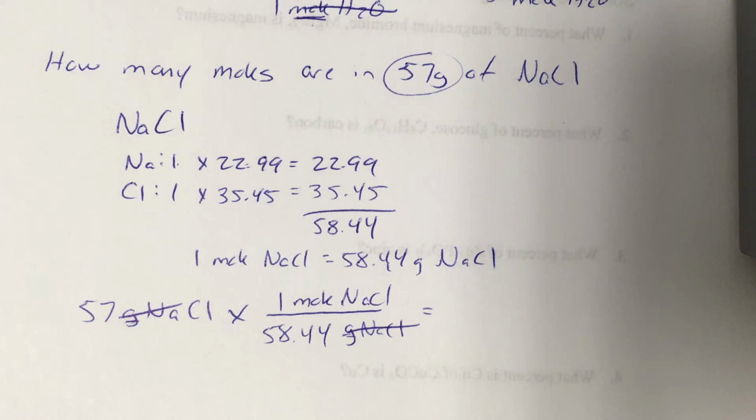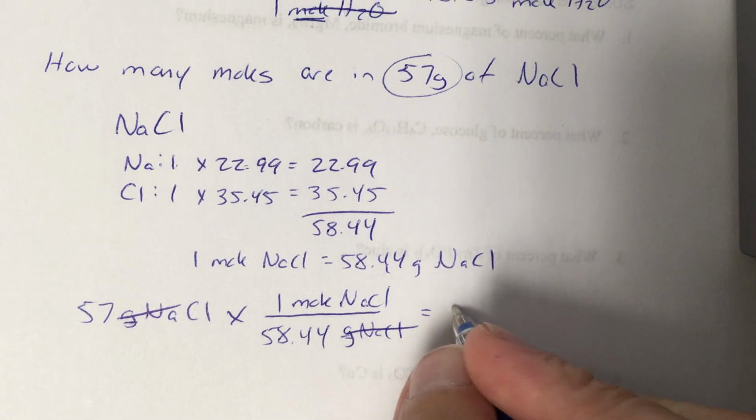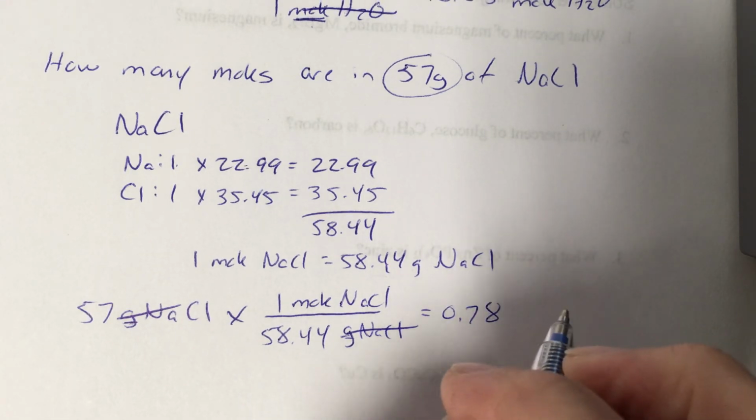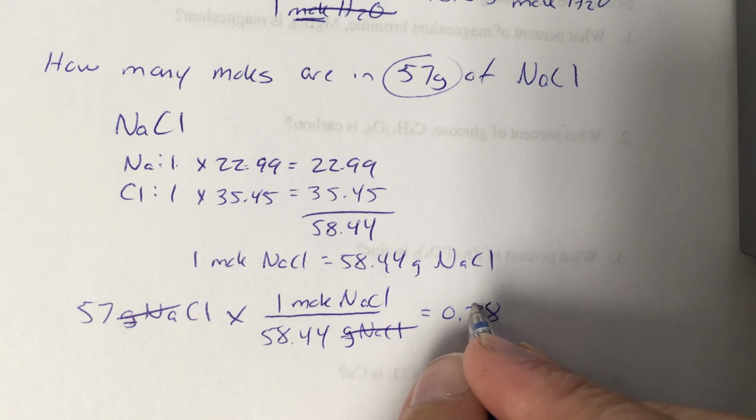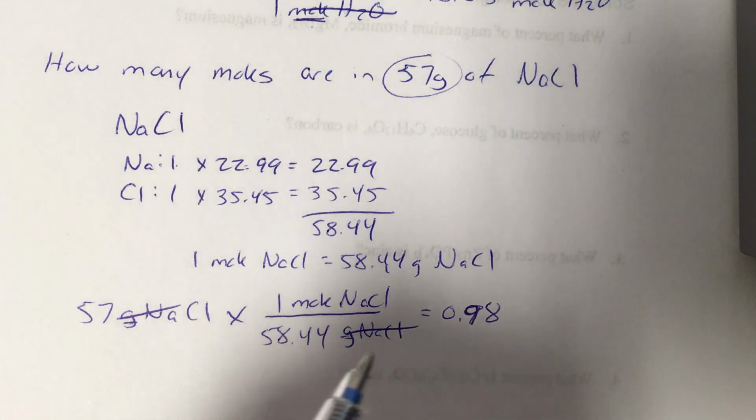57 divided by 58.44 is 0.975359342915811. I'm going to round that, and I'm going to round it to 0.78. Or 9, that was a little dyslexic of me. 0.98.